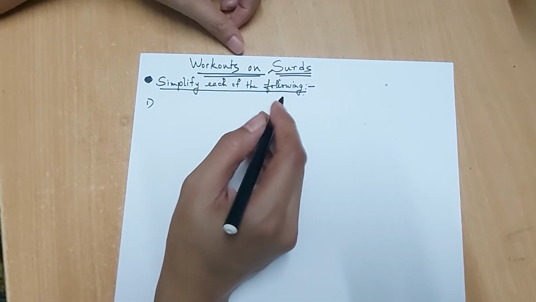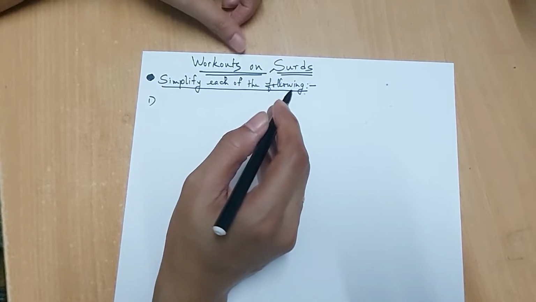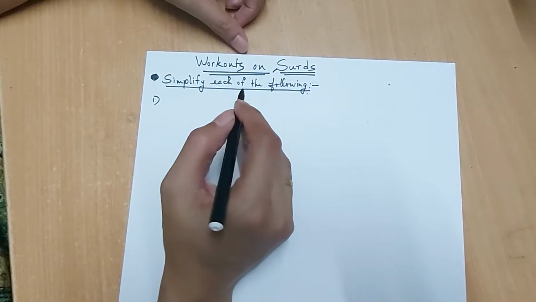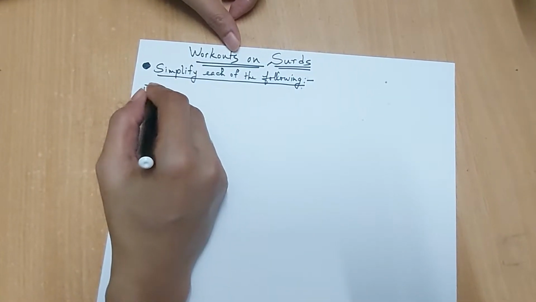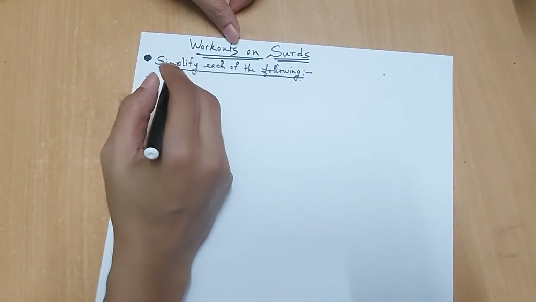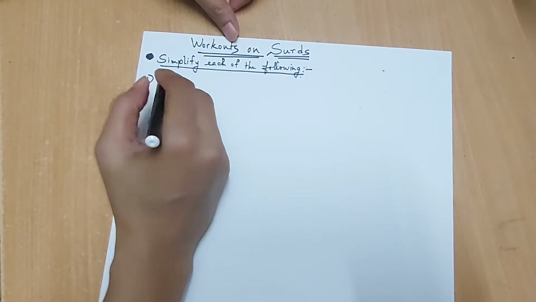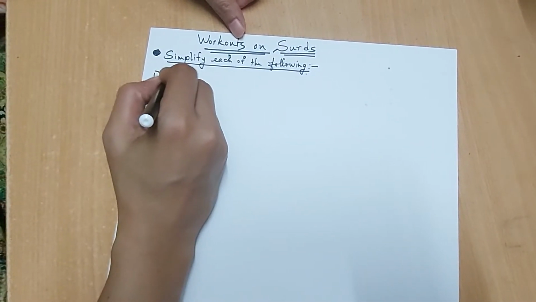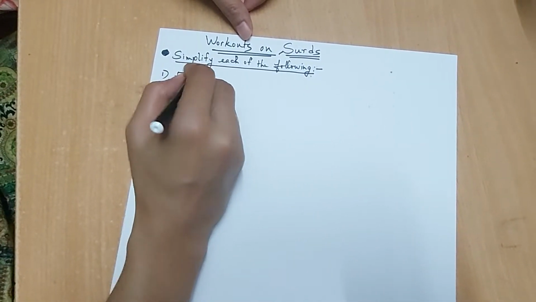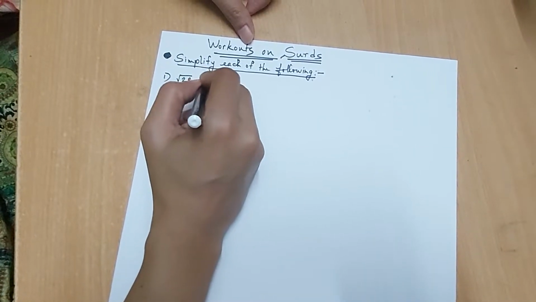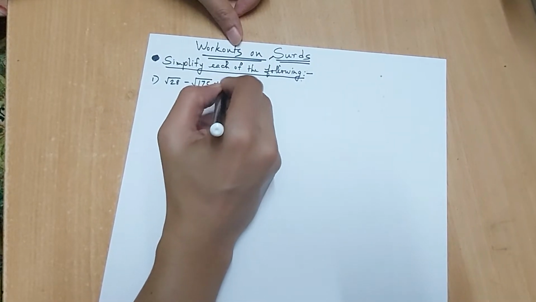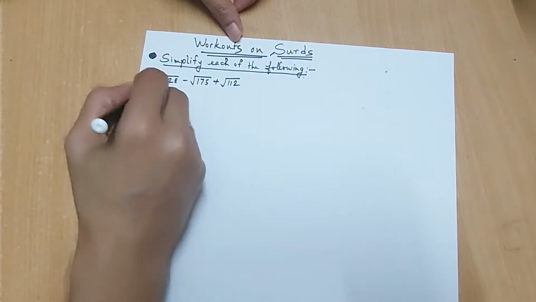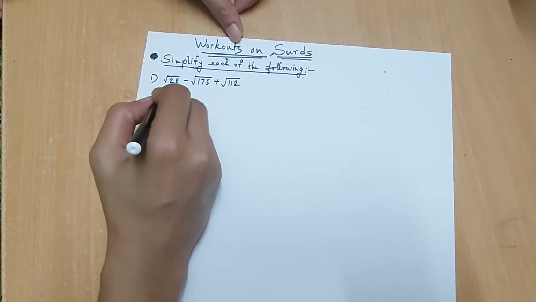In my previous video, I already discussed this chapter, and I am showing some workouts on Surds here. Now first of all, some simplification. Root 28 minus root 175 plus root 112.